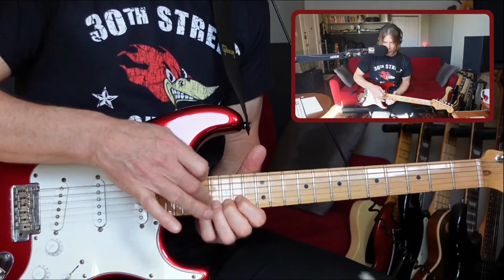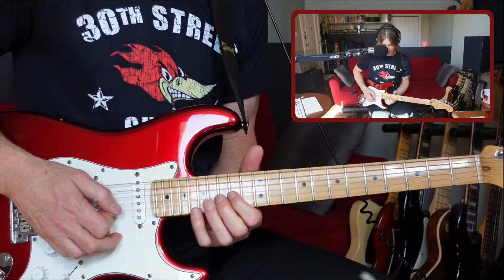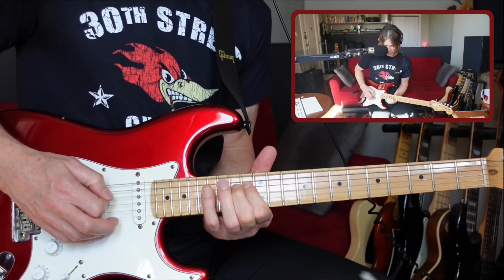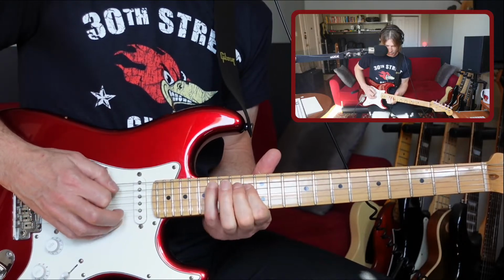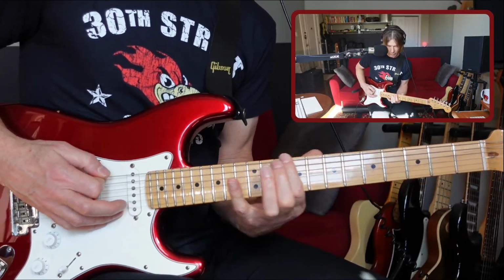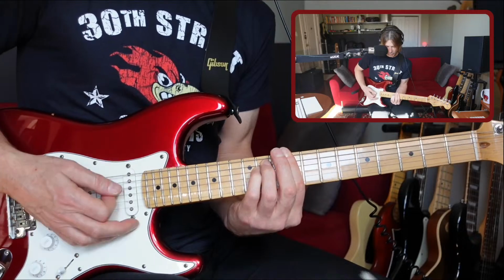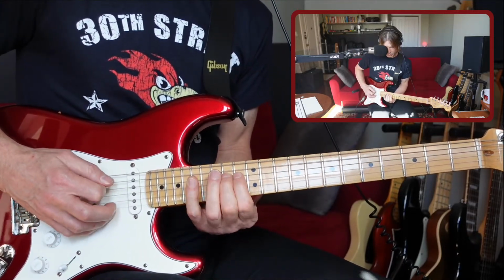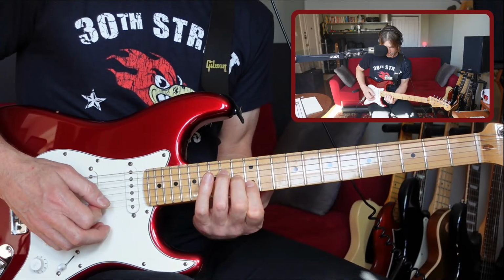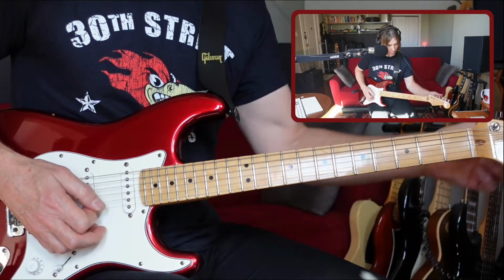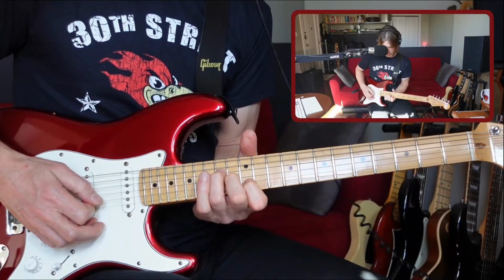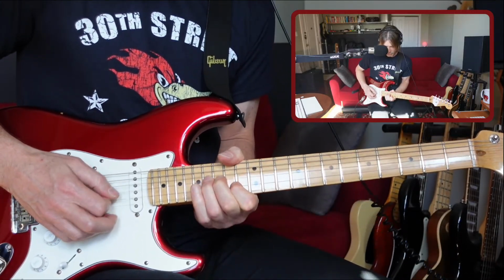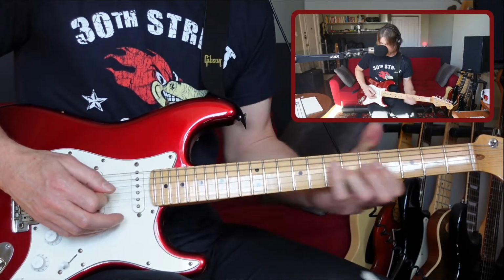So I know how to extend this scale because I could see the E major scale. There's the E. Right? Right there.